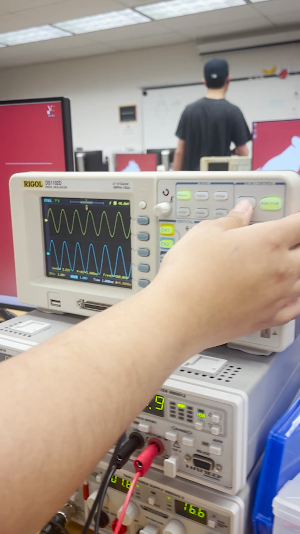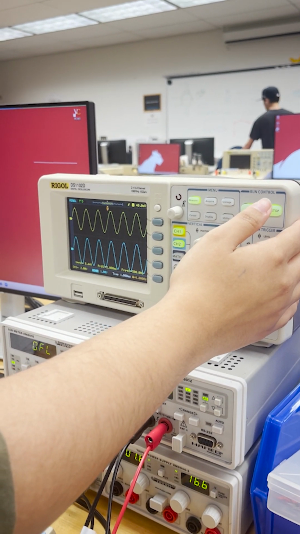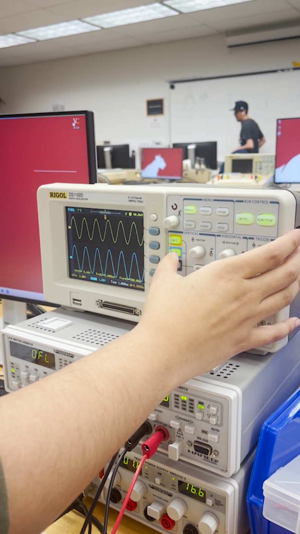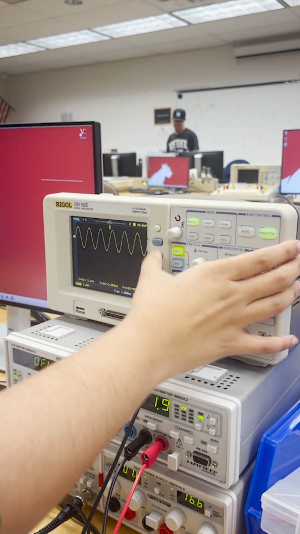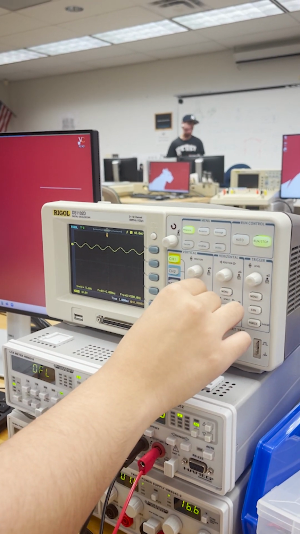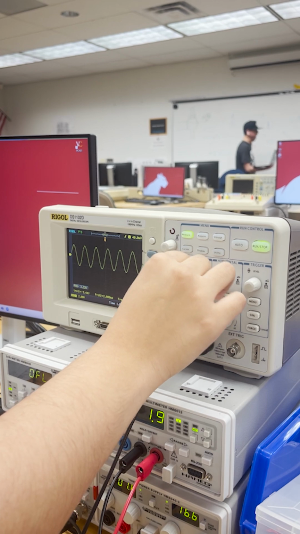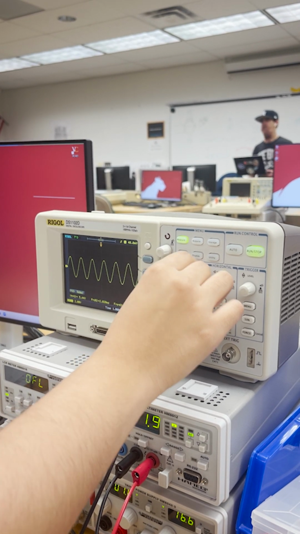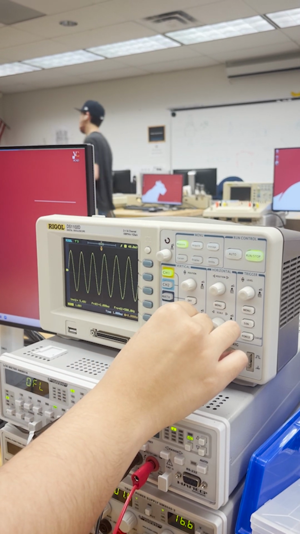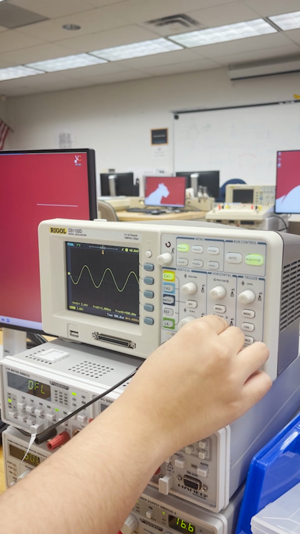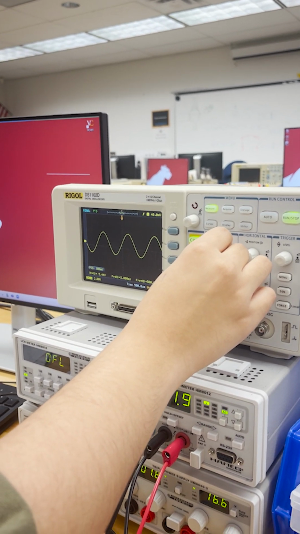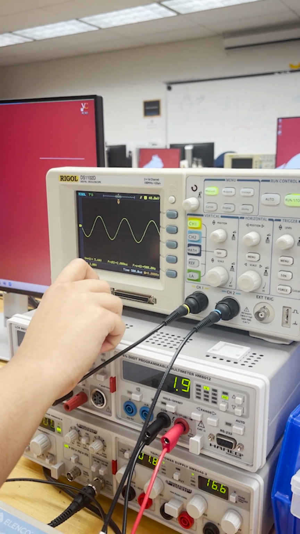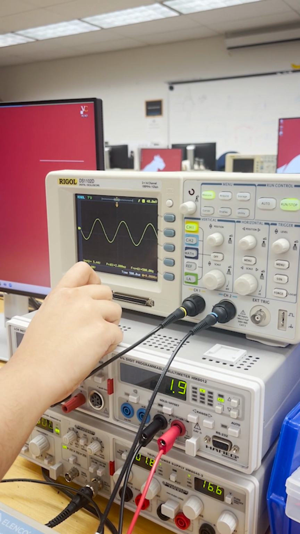In order to get V peak to peak, we'll actually start with our channel 1. So we'll just hit auto. And we'll hit channel 2. And we'll adjust. So I'm gonna do our V peak to peak.